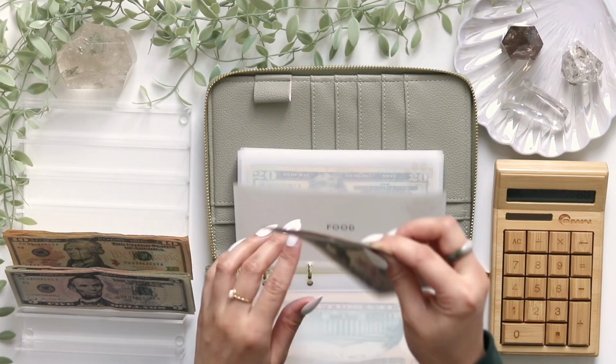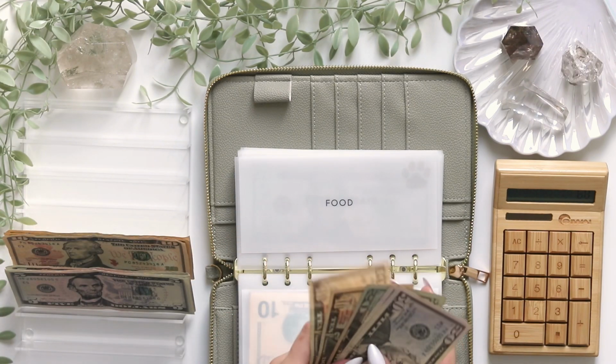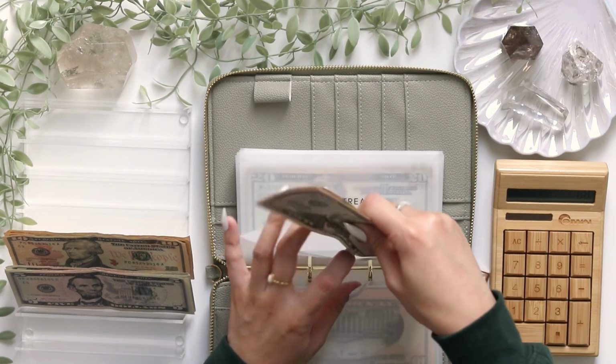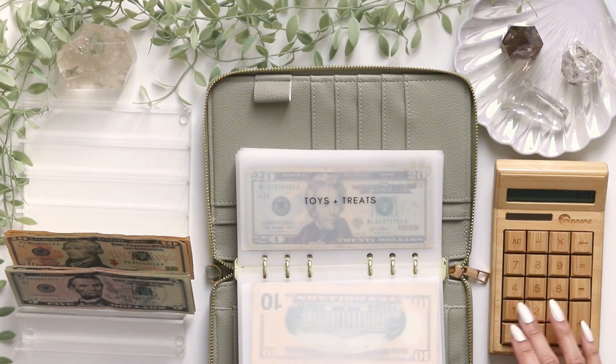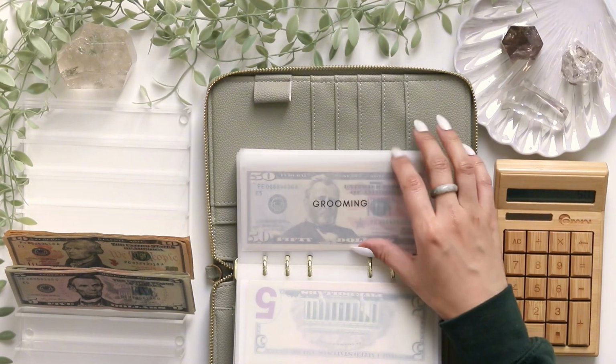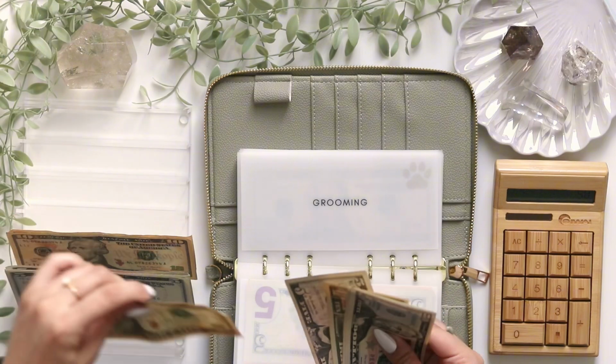Now onto my dog's envelopes. Food is getting 10. Grooming is getting 10 as well.